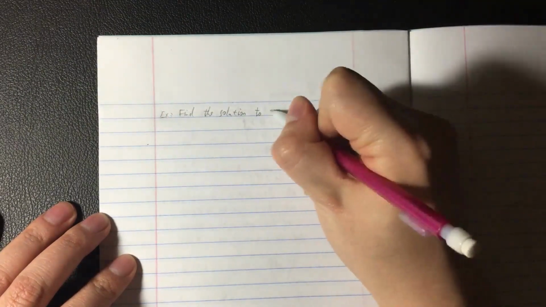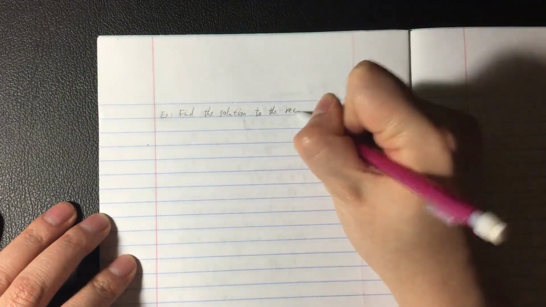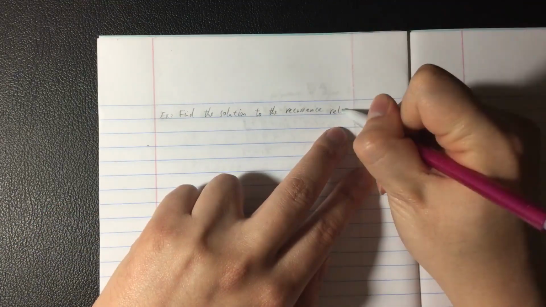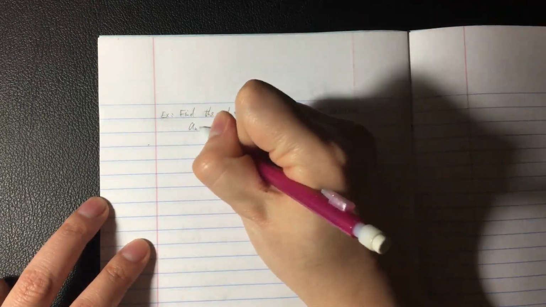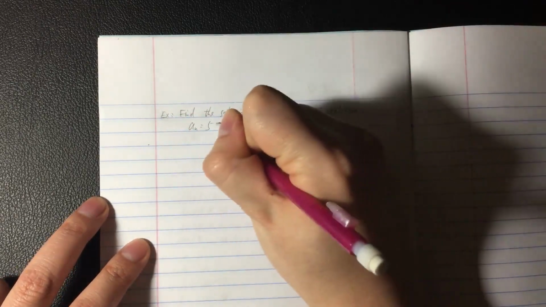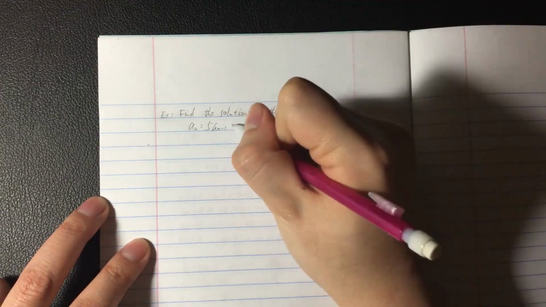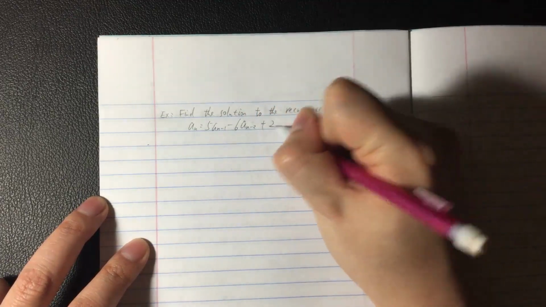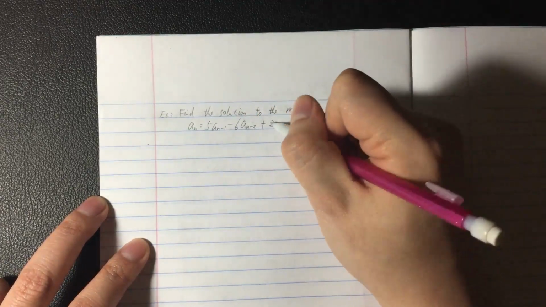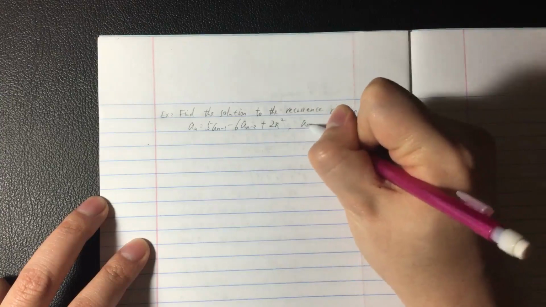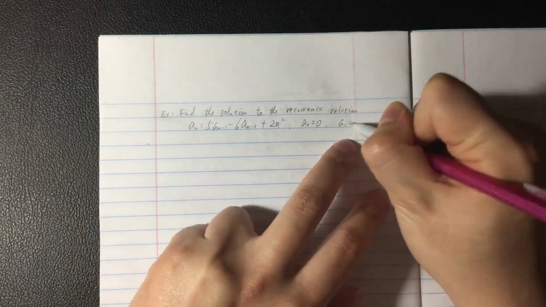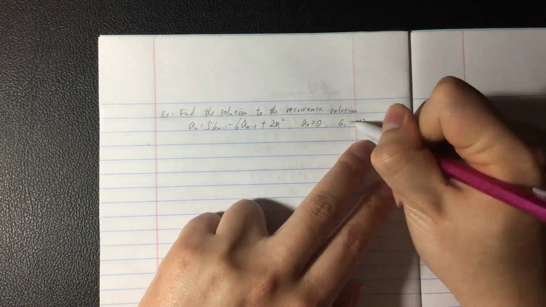Find a solution to the recurrence relation a_n = 5a_{n-1} - 6a_{n-2} + 2n^2, with initial conditions a_0 = 0, a_1 = -17.